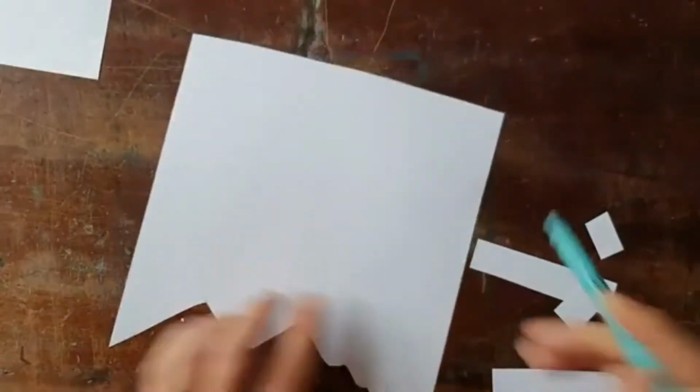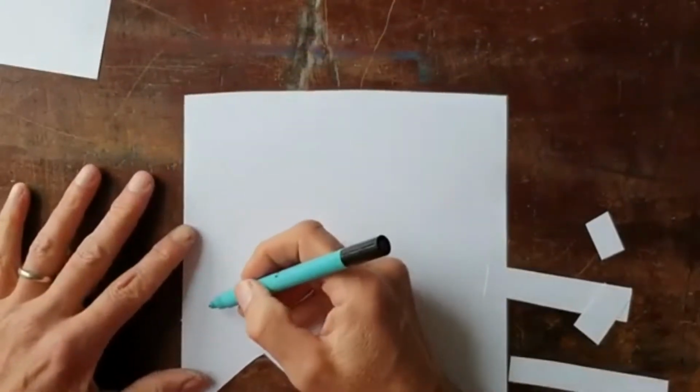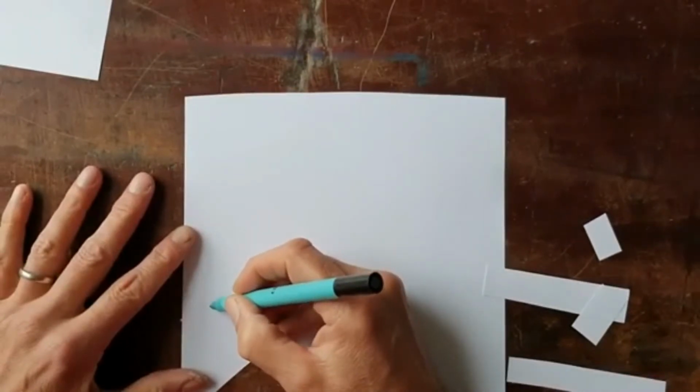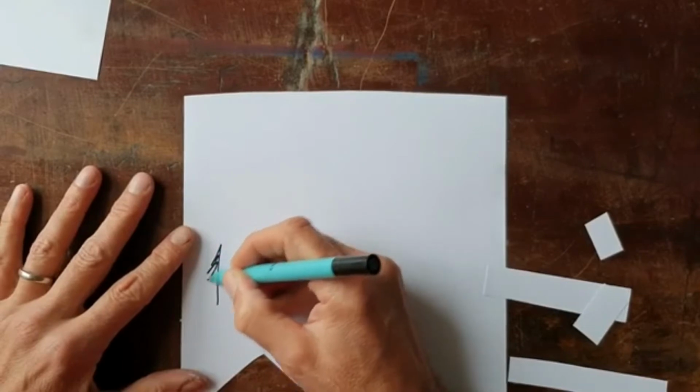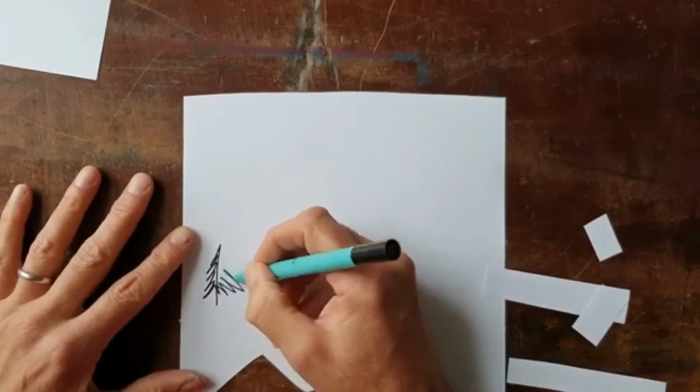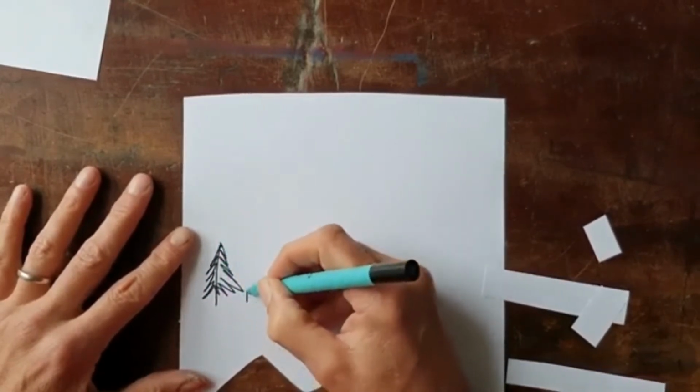And I draw some trees. So what are my trees going to look like? Well, something like that. So they're definitely pine trees, aren't they?